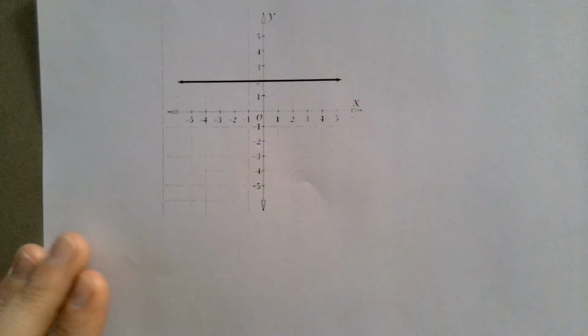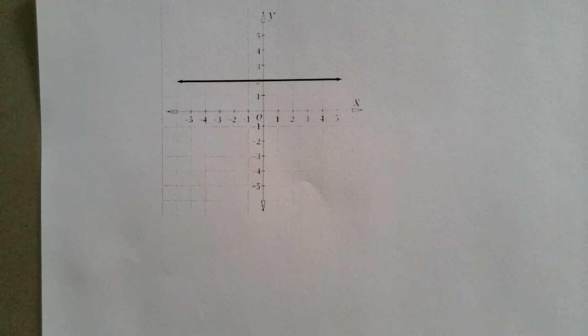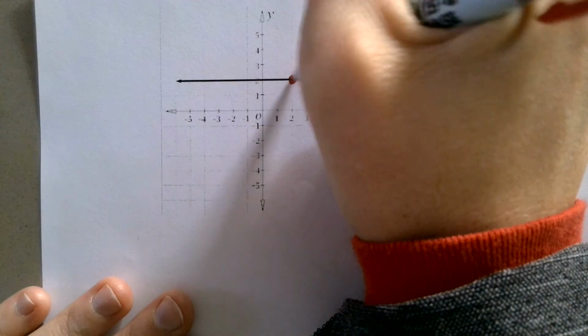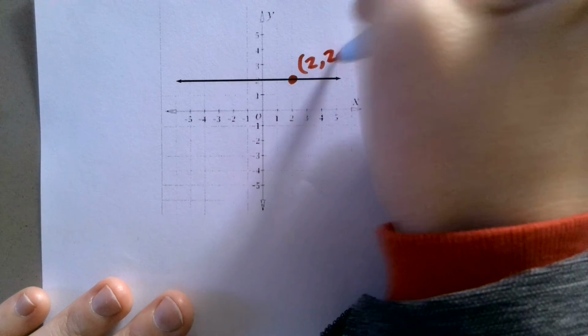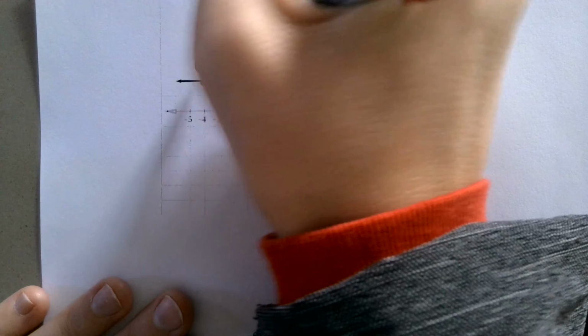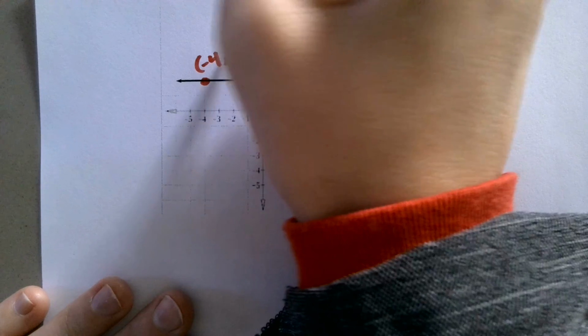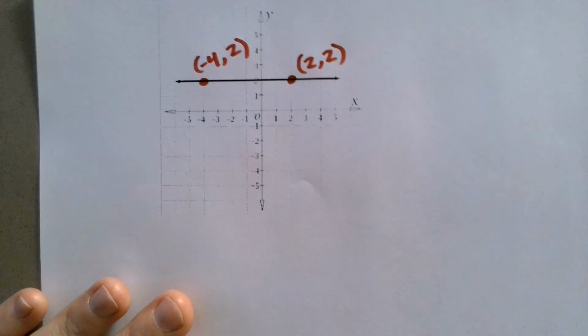Very similar for a horizontal line. So if you want to sketch it, this is just at 2. Horizontal line at 2. So for slope, if we wanted to investigate further, we could choose our 2 points. And now which part of our slope is going to be 0?